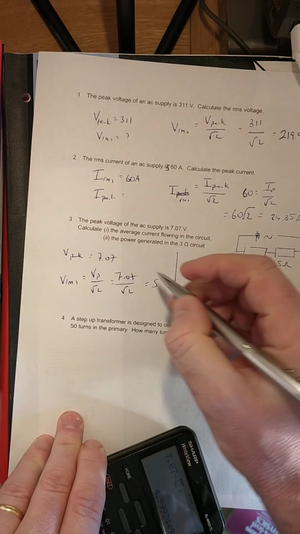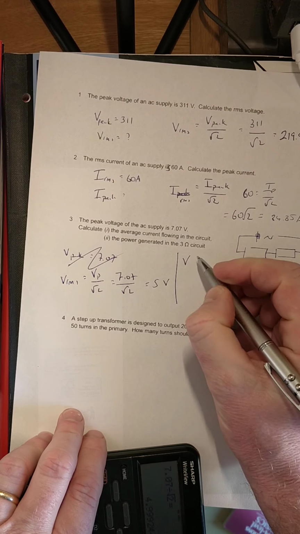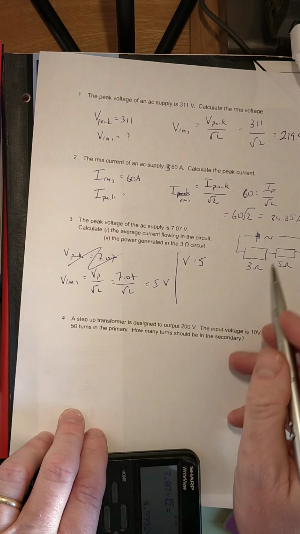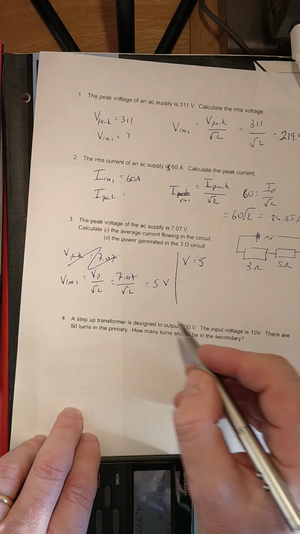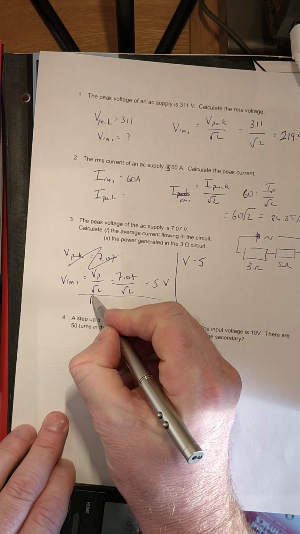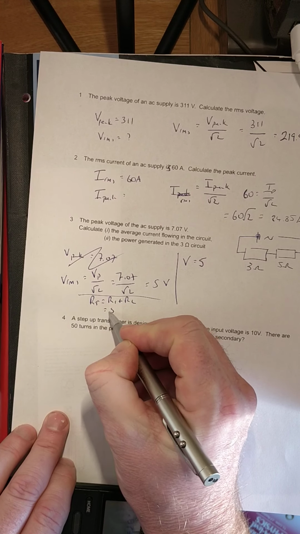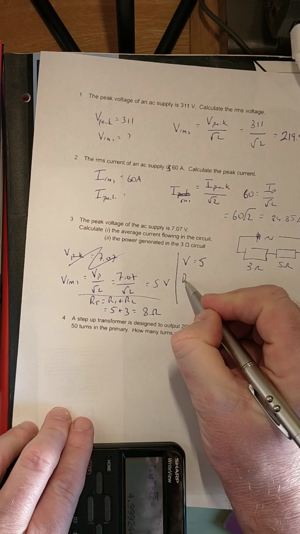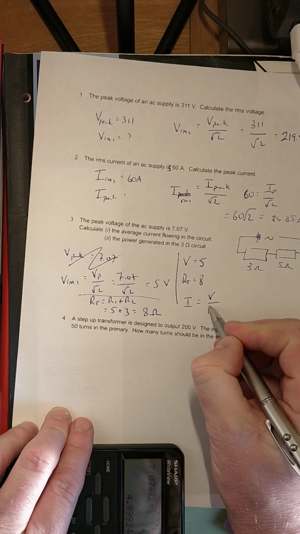So now we ignore the peak, that's gone, and we have a 5 volt supply. So our total voltage is 5. You're asked for the current flowing in the circuit, which is the total current. So remember, you have to get the total resistance. So it's 8 ohms. To get the total current, it's just the total voltage divided by the total resistance.